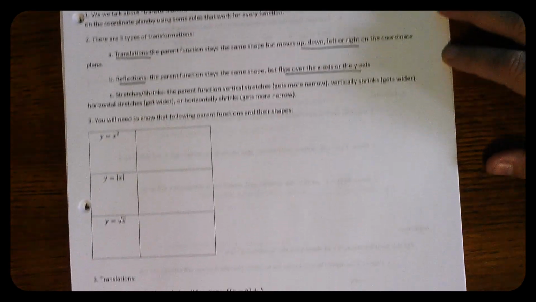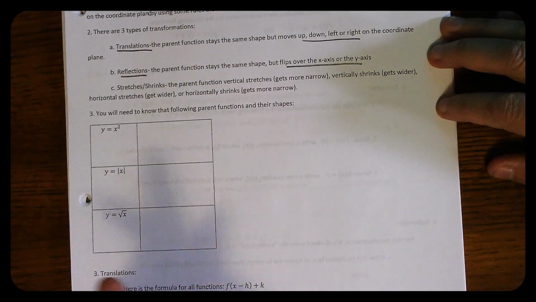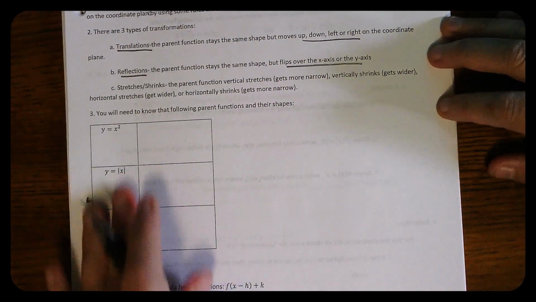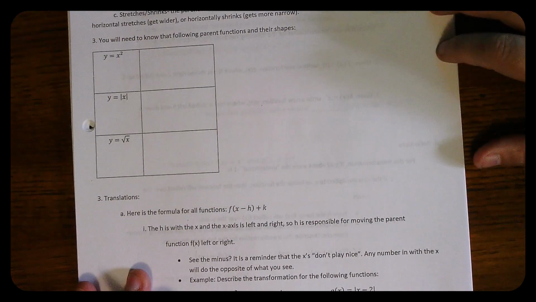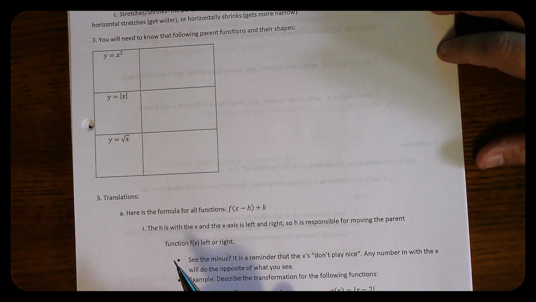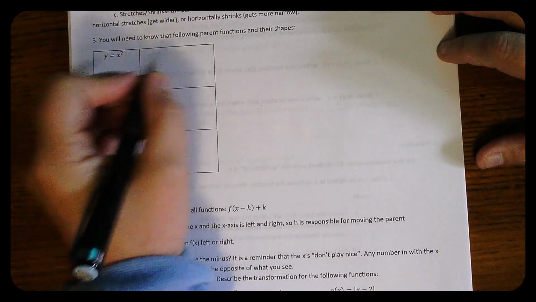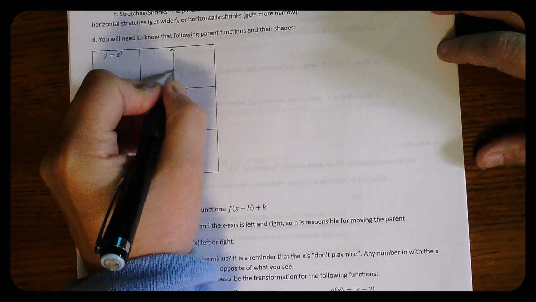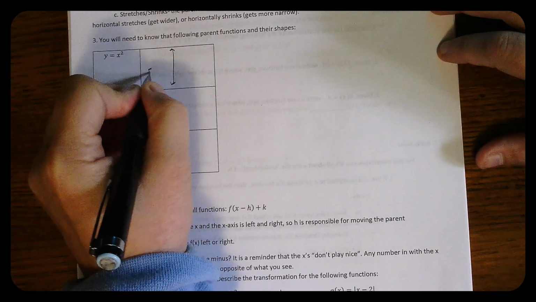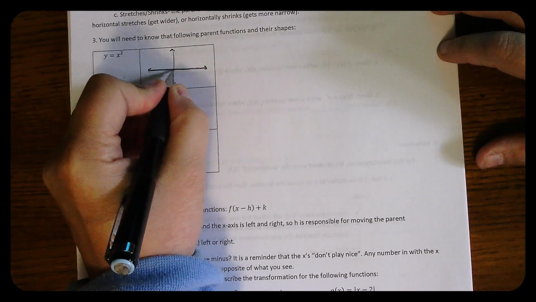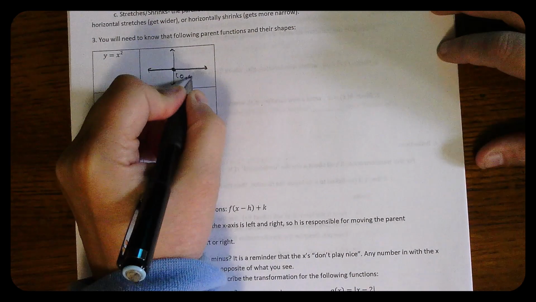So parent functions, you kind of need to know these parent functions. These are the three main ones that we use in 171, but all of these transformations work for any function you're given. The first one, y equals x squared, looks like this. It has a vertex right at the origin, 0, 0.